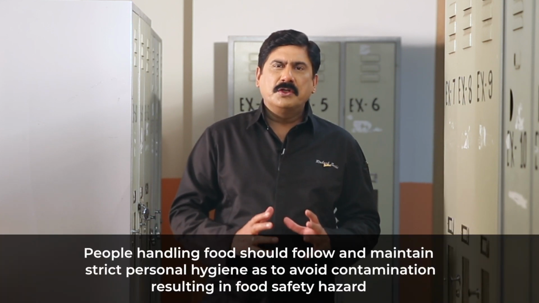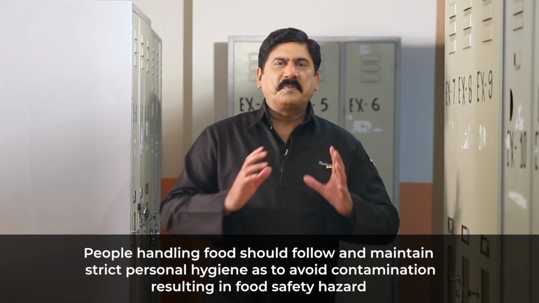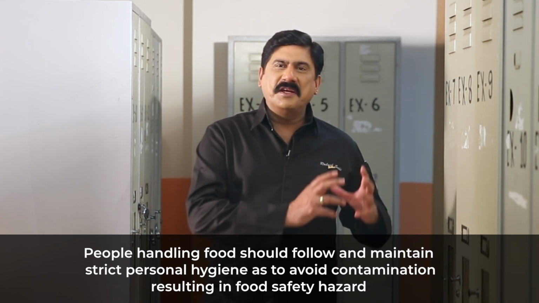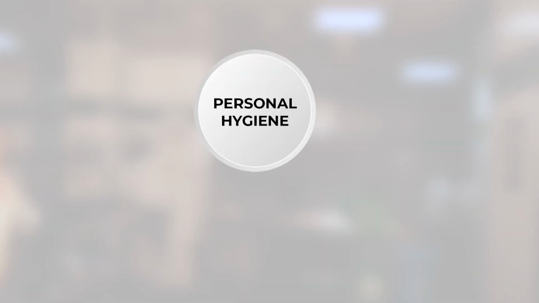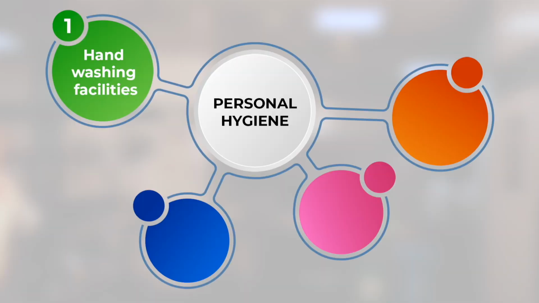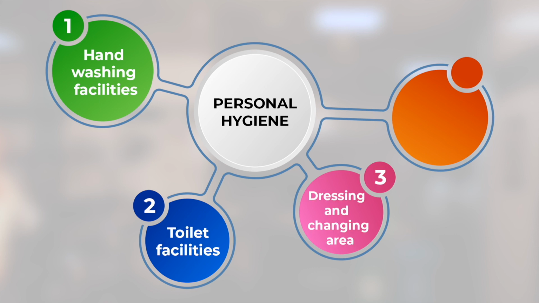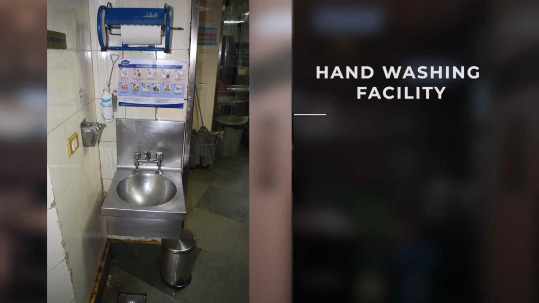People handling food should follow and maintain strict personal hygiene as to avoid contamination resulting in food safety hazard. Personal hygiene facilities should include hand washing facilities, toilet facilities, dressing and changing area, rest and refreshment area. Improper hand washing is a leading cause of food contamination which result in adverse health effects. A hand washing facility should comply to the following.